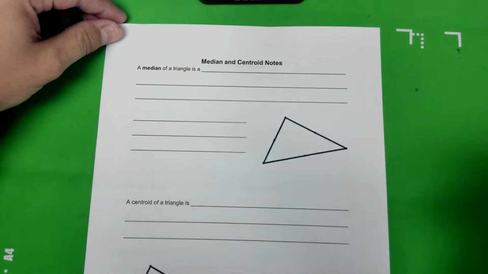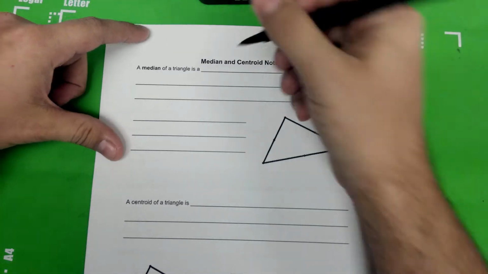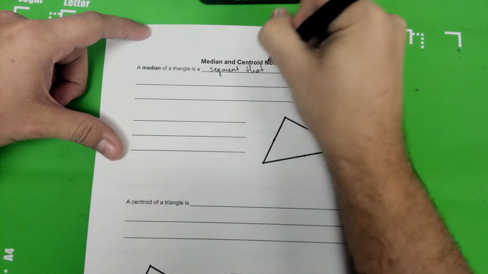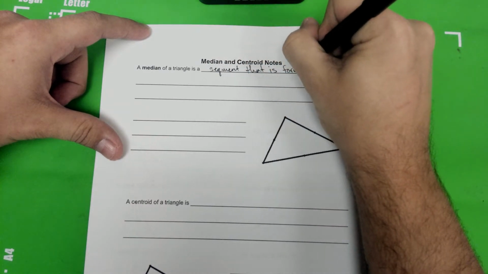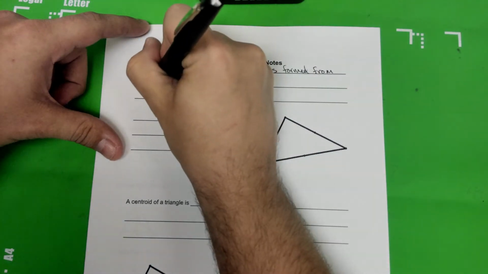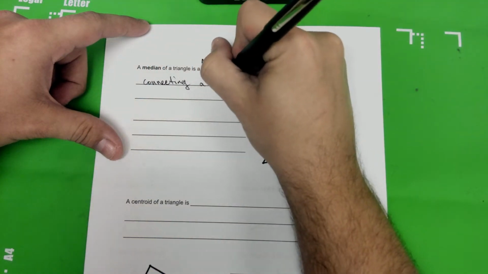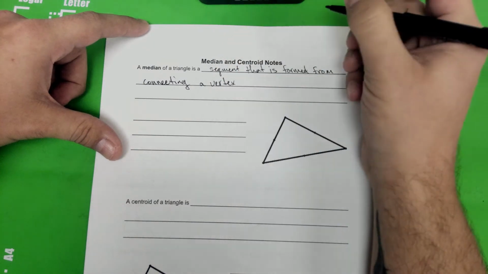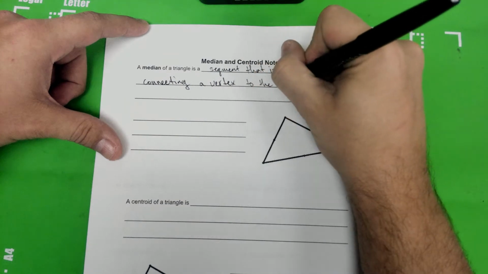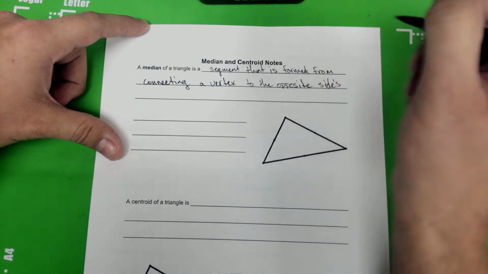Alright. So today we're going to talk about what a median is. Okay. So a median of a triangle is a segment that is formed from connecting a vertex of a triangle to the opposite side's midpoint.